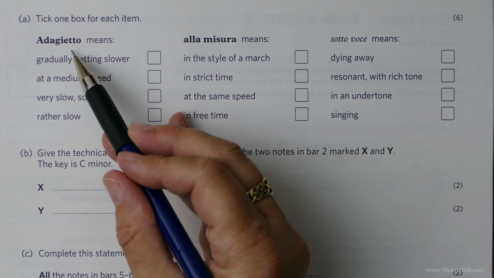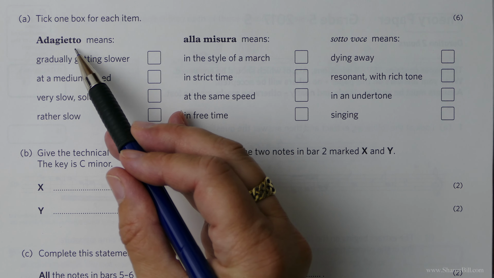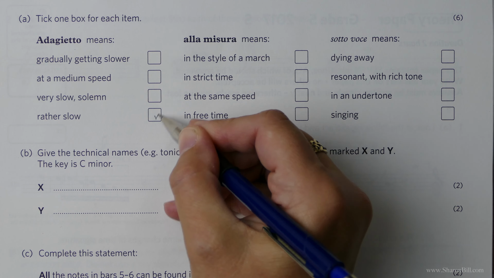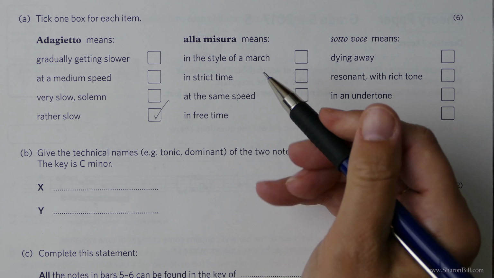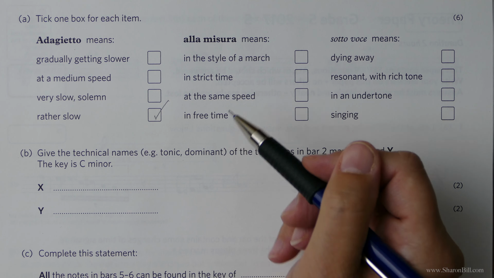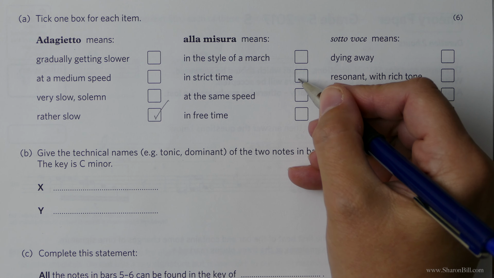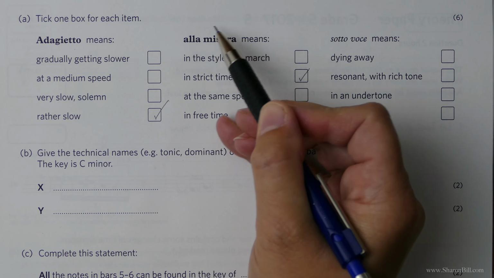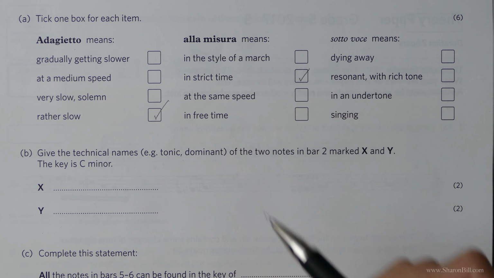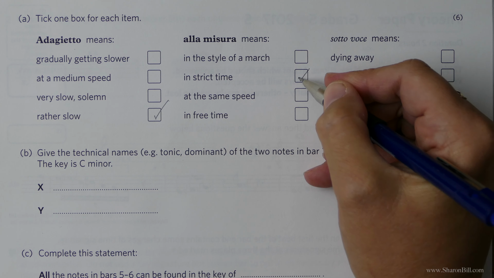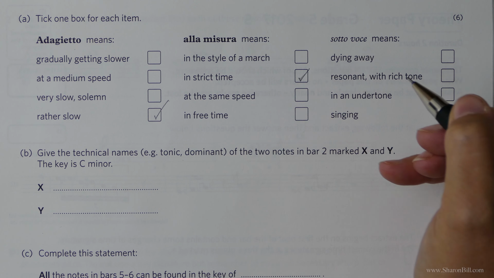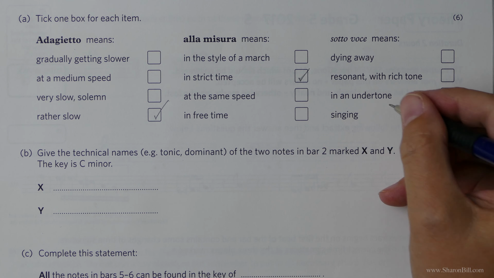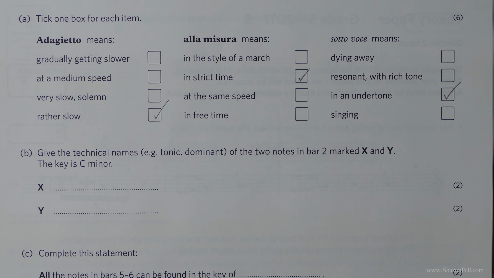Adagietto, well, adagio is slow, adagietto is rather slow. Alla misura, in strict time. I'm not sure of the root word meaning, but in my mind it sort of looks measured. That's just the way I remember that. Sotto voce literally means under the voice, so in an undertone would answer that.